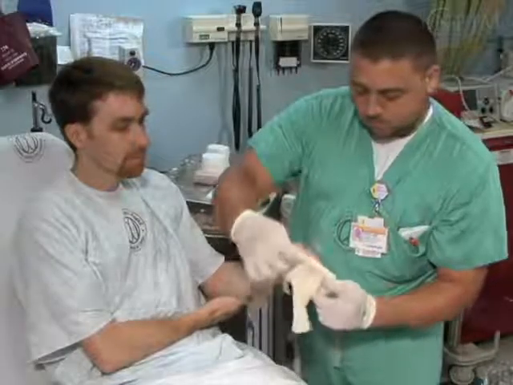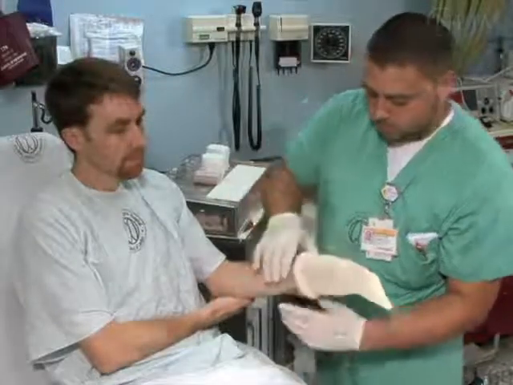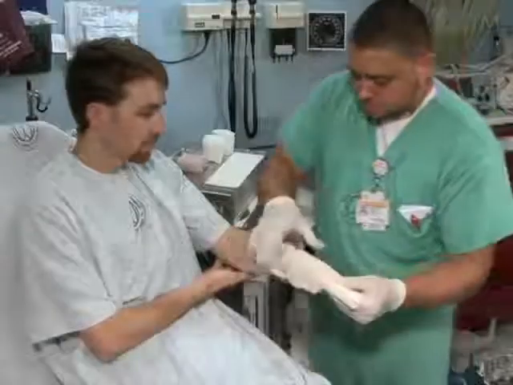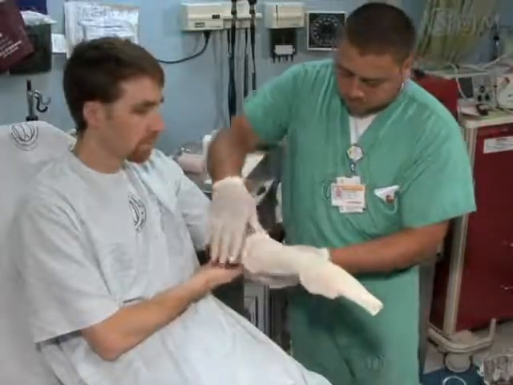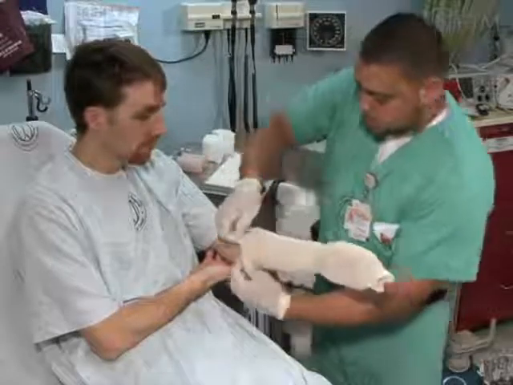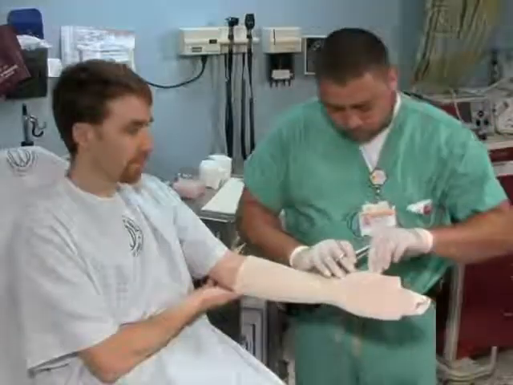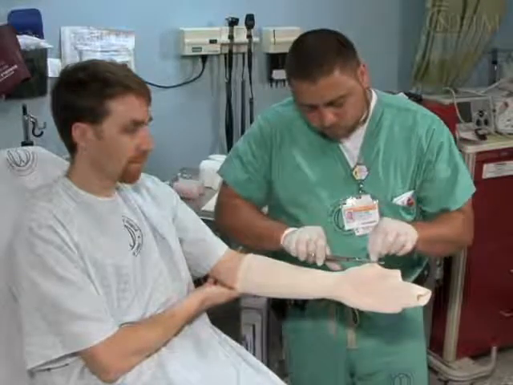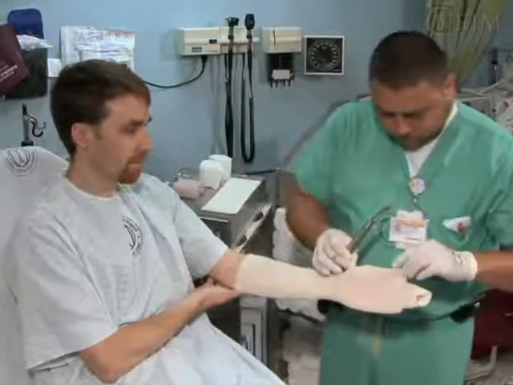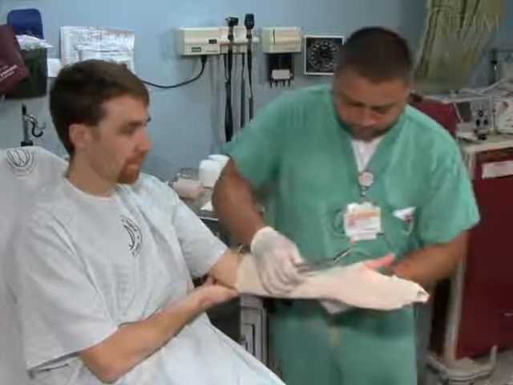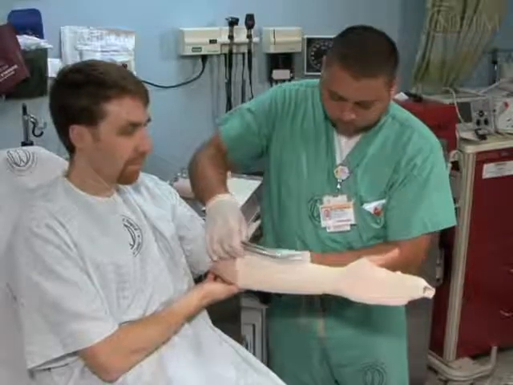This section demonstrates the application of a volar splint to an upper extremity. Apply the stockinette to the extremity, avoiding wrinkles and using sufficient length to extend 10 centimeters beyond each end of the splint. Use scissors to cut an opening for the thumb. Cut a small hole in the stockinette where it lies across the base of the thumb and then pull over the digit to prevent wrinkles.